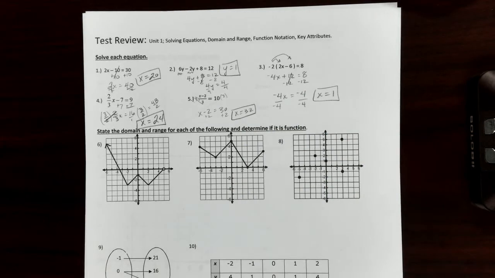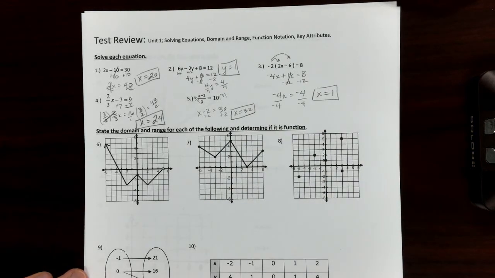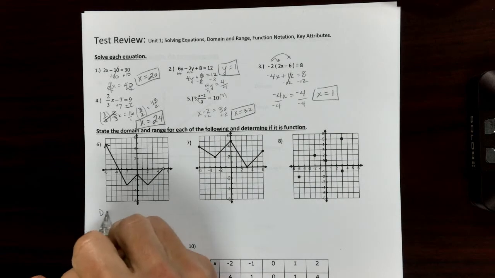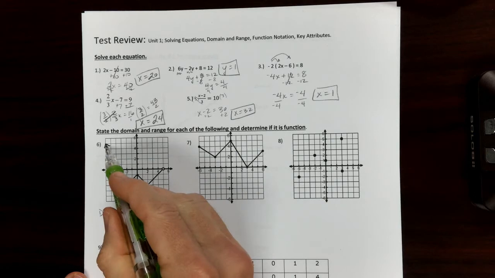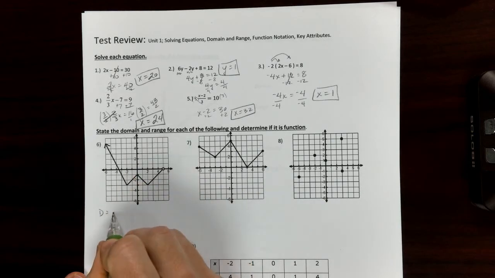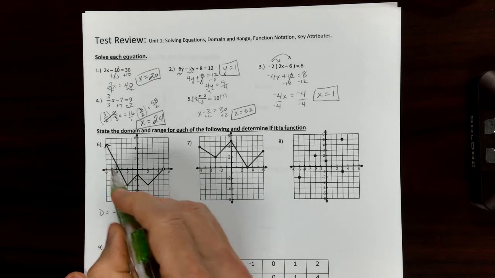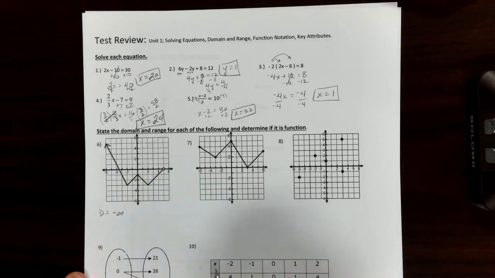Number 6, 7, and 8, 9, and 10, I want to state the domain, range and then determine if it's a function. Alright, so looking at number 6, I want to take the domain. I'm looking at the function there, and I see an arrow. Right, so my domain starts at negative infinity. Anytime I see that arrow going that way, I know it starts at negative infinity.